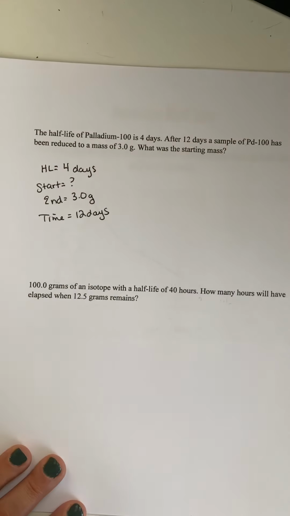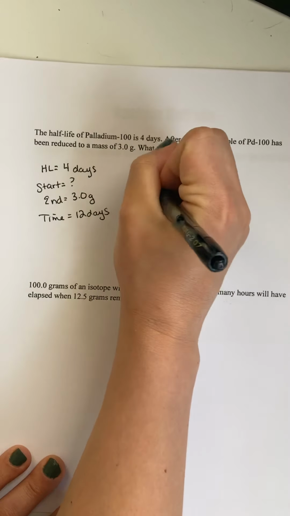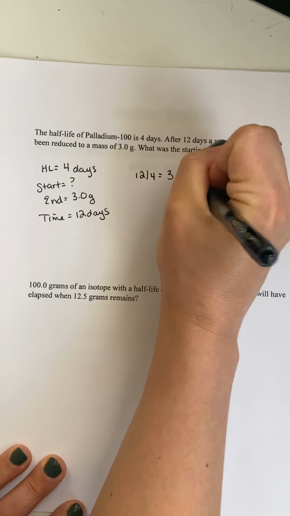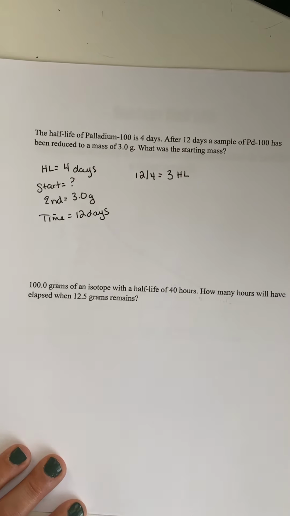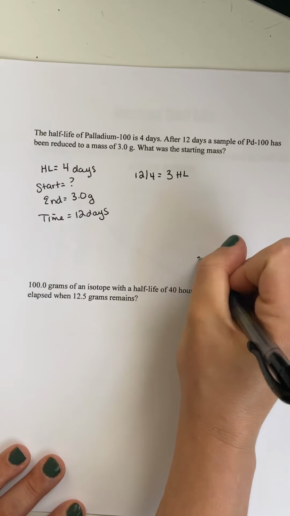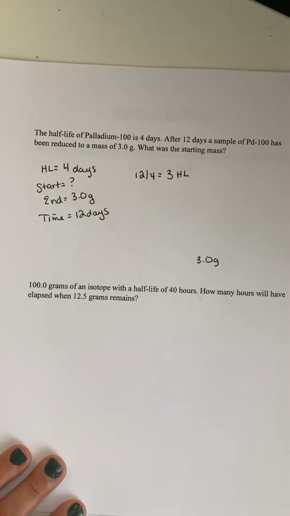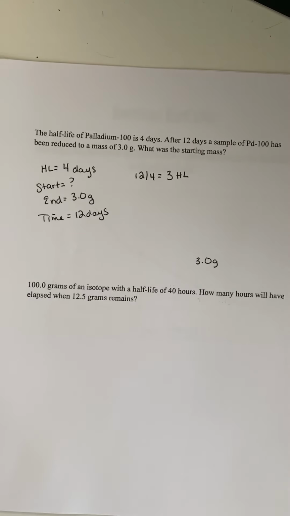Well, let me find out how many half-lives that is. 12 divided by 4 days. That's 3 half-lives. So I need to just kind of go back. I'm going to start from the end. And I'm going to kind of go up. In the previous examples, I was going down. I'm just going to double this time. Instead of dividing, I'm going to multiply.